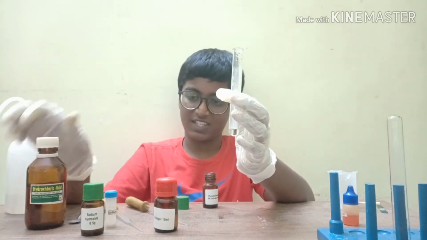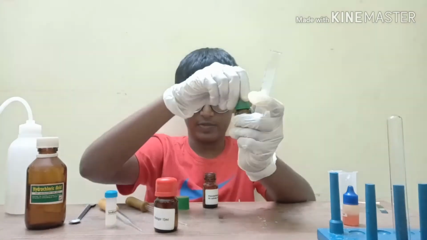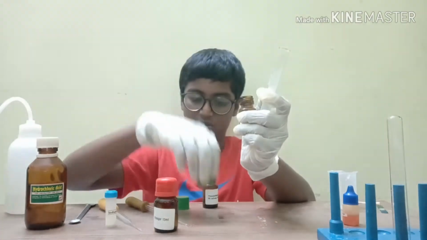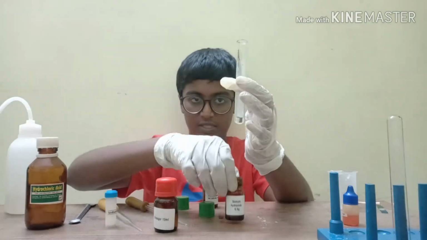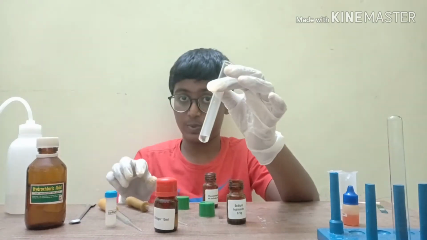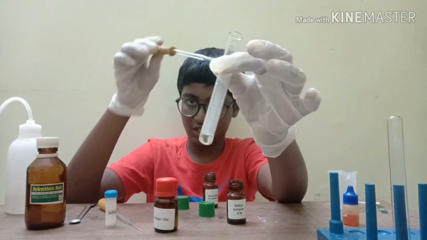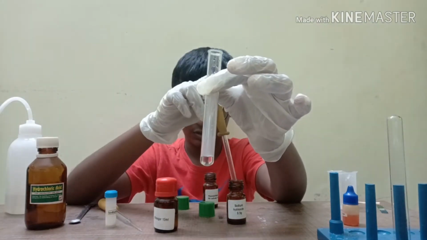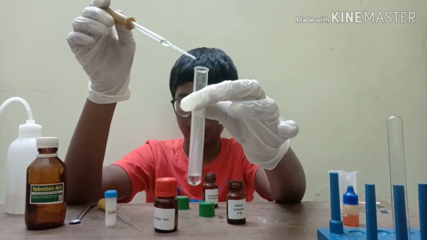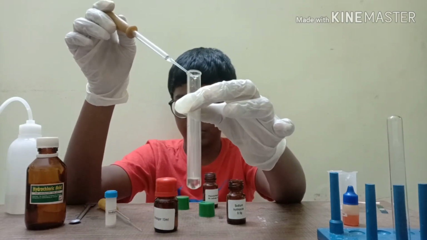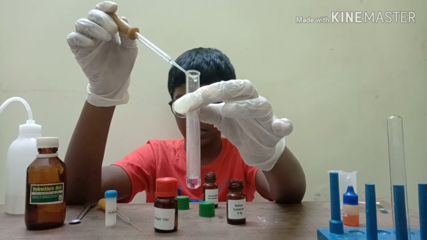But now comes the change. I'm going to add sodium hydroxide, which is a base, and now the solution will turn pinkish. Observe carefully. So, pink.